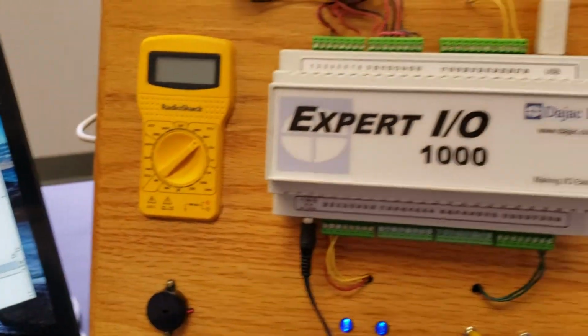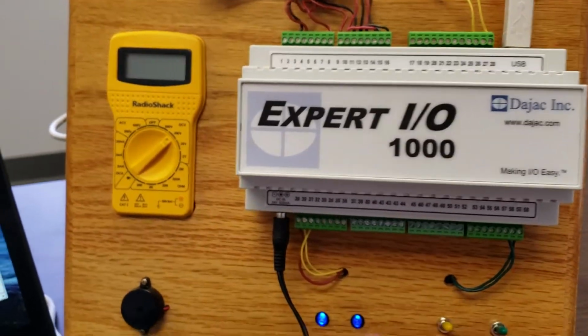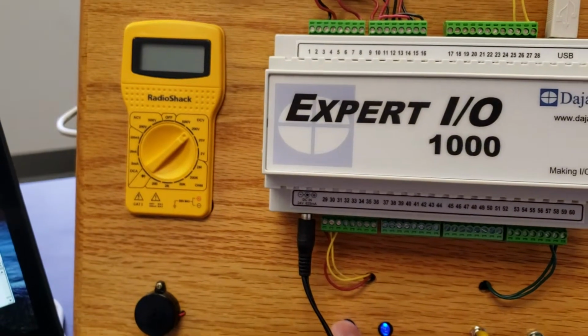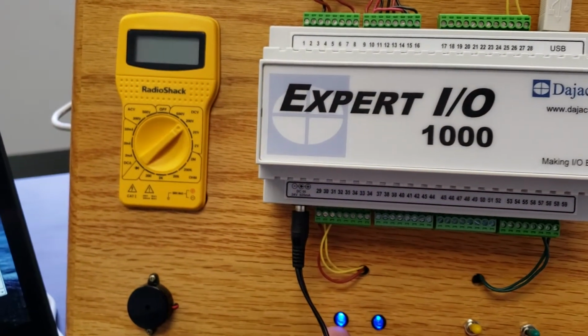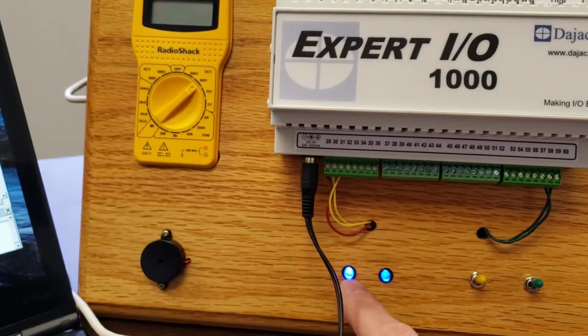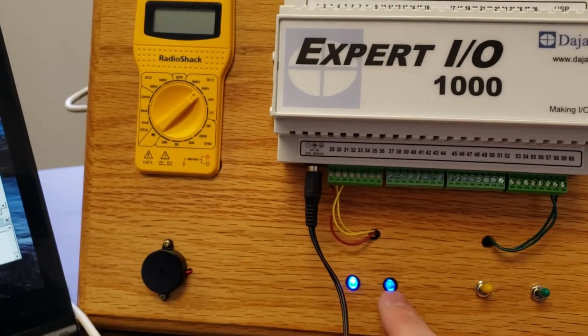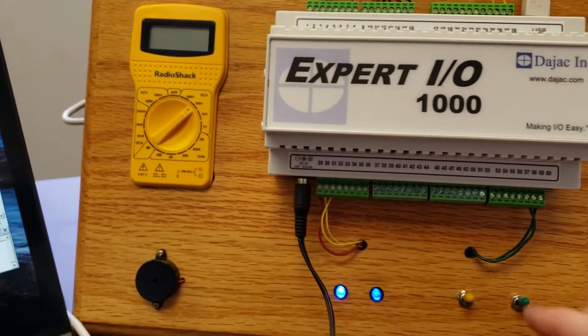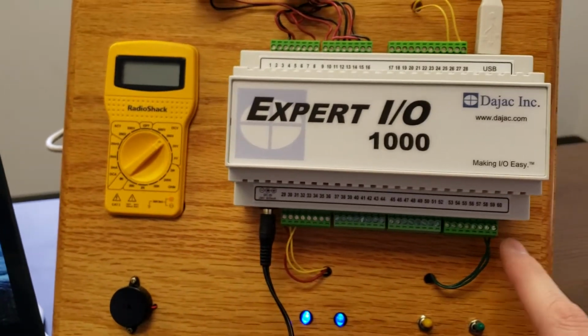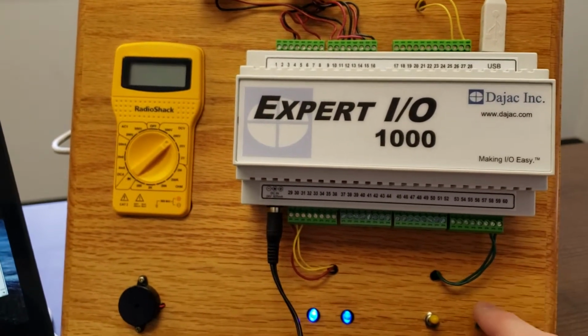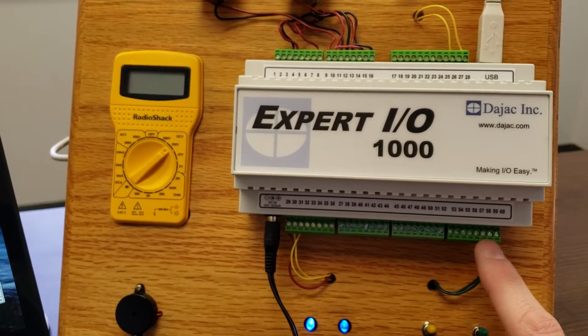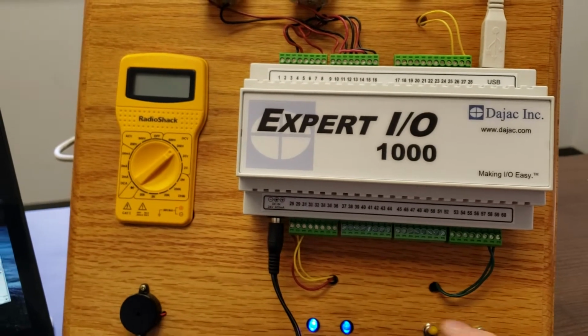Over here, we've got the Expert I/O. We've got bit 1 of this output port connected to this LED, bit 2 to this LED, and for inputs we've got bit 7 connected to this switch and bit 6 connected to this switch.